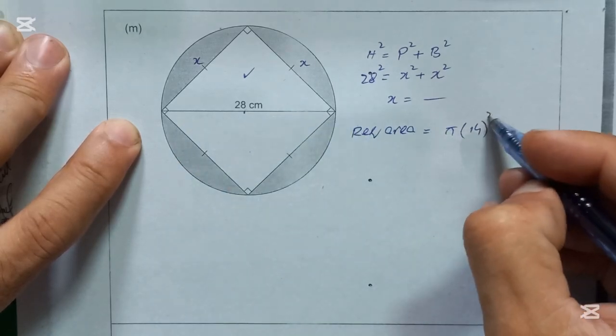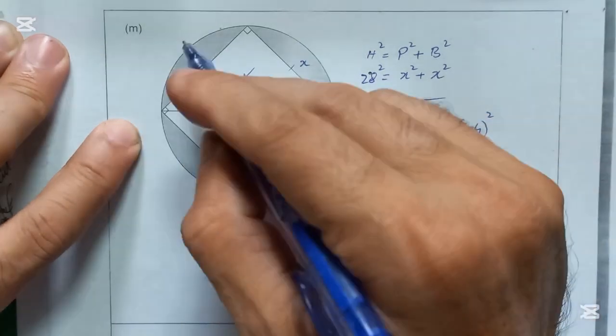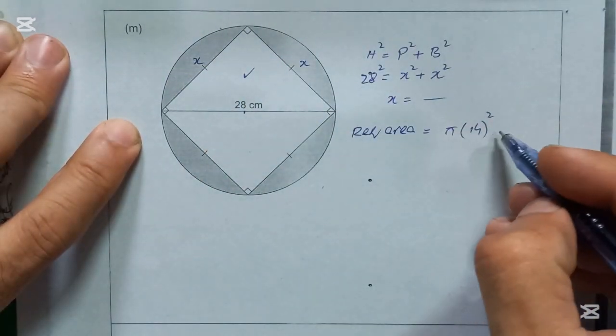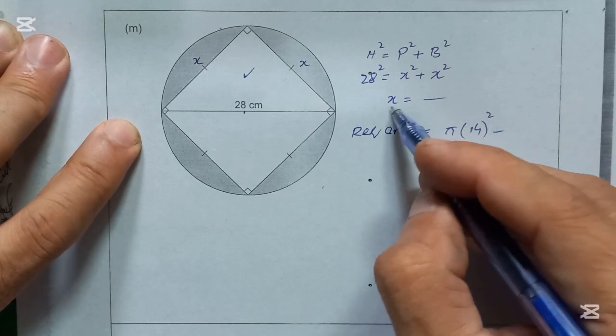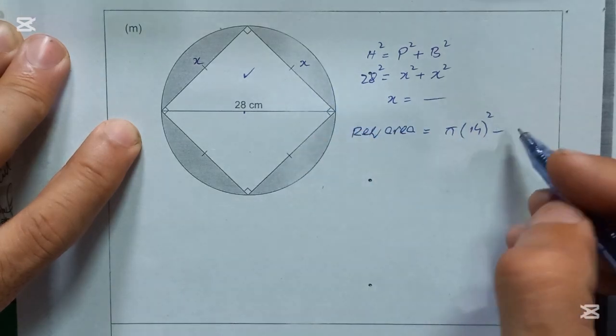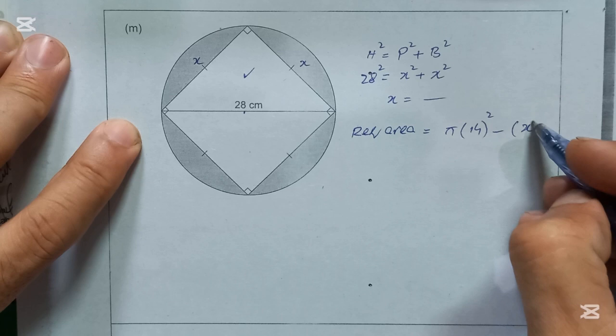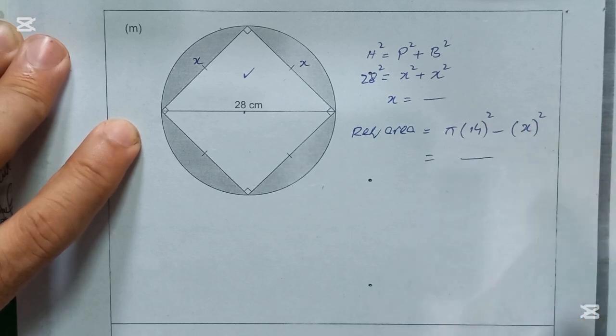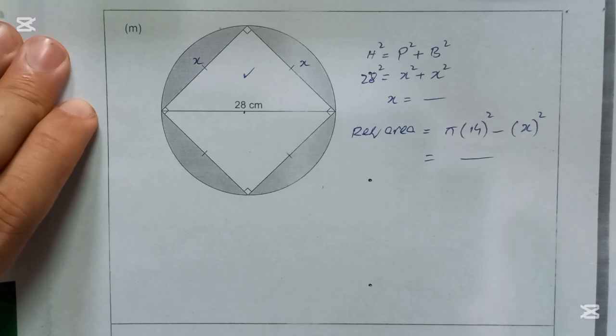This is the area of the complete figure, from which the square, x square, should be subtracted. Solve it on the calculator, you will get the answer.